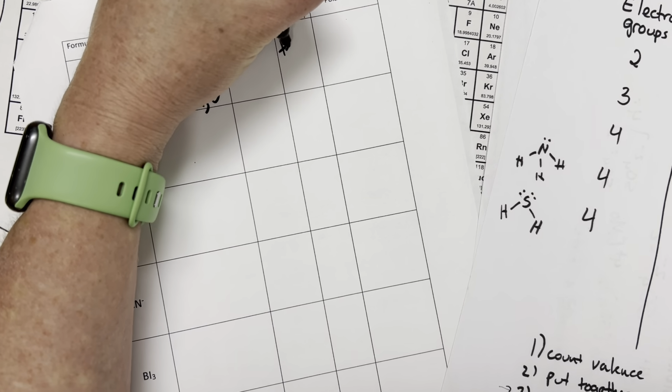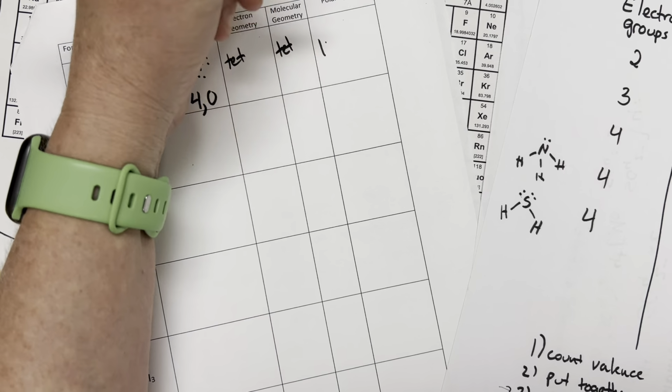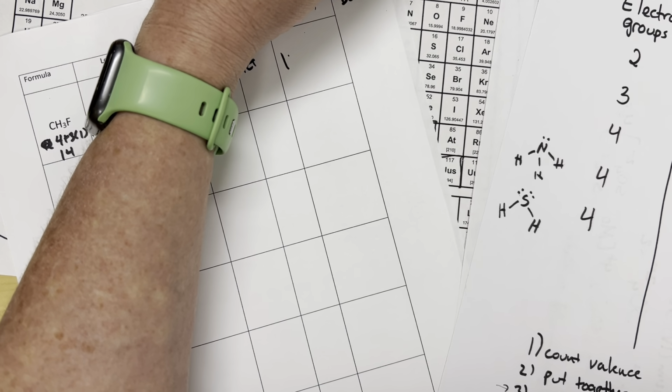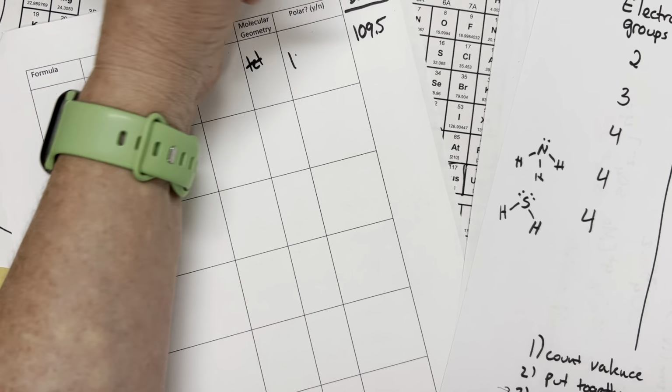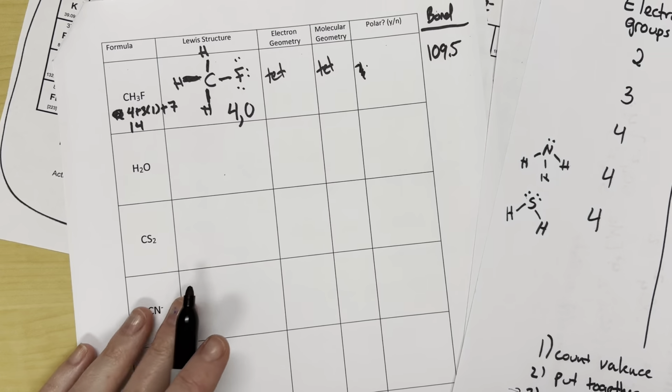Tetrahedral, tetrahedral. Whoops, I didn't even ask that. Let's put bond angle over here, because you should do it. Bond angles are going over there, 109.5. Okay, now we can look at the polarity.